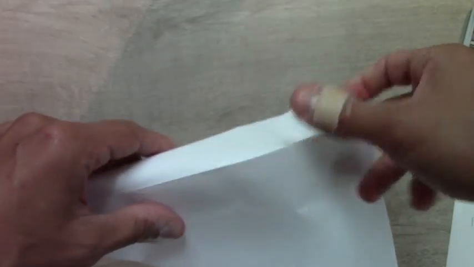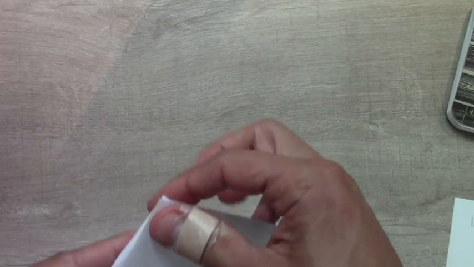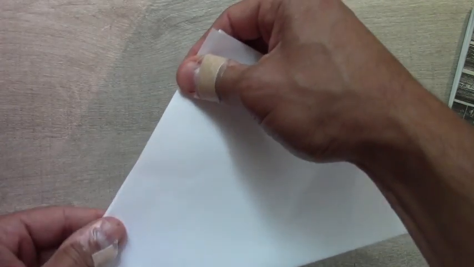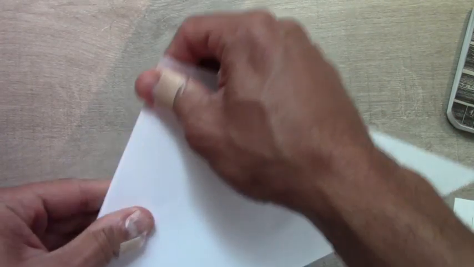So what I always like to do is fold it inside. So I take this end, I'm going to fold it this way. I'm going to take this and fold it down like this. So let me say it again.